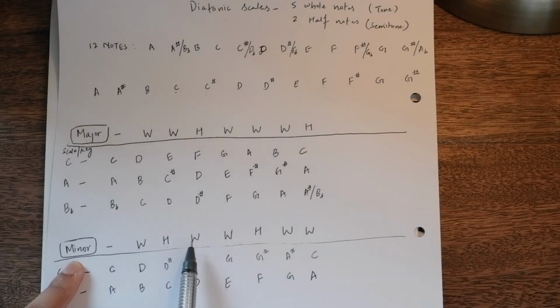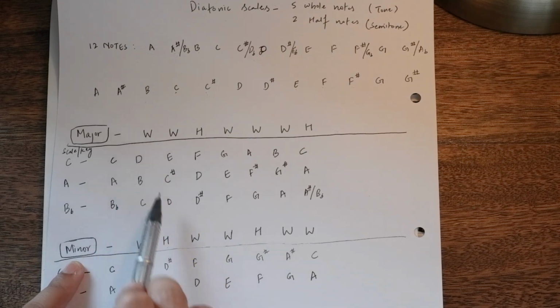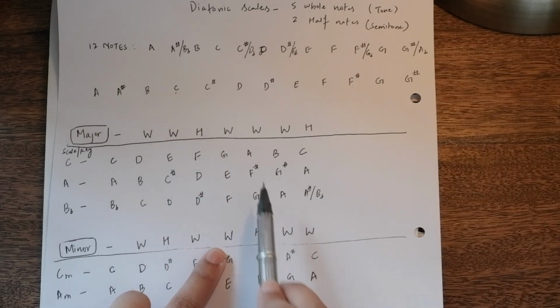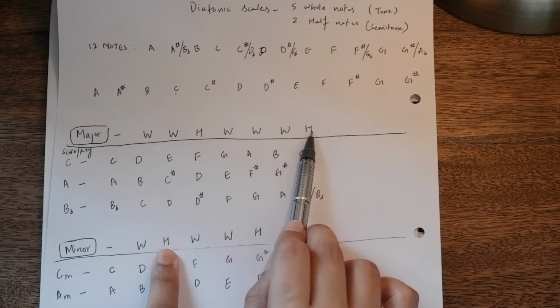It is the third note of the minor scale. This third note on the minor scale is this one. So you see, whole note, half note, whole note, whole note, whole note, and half note.